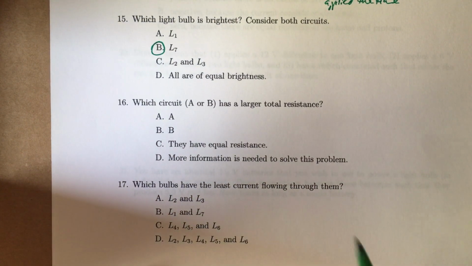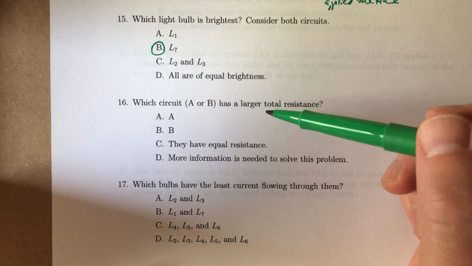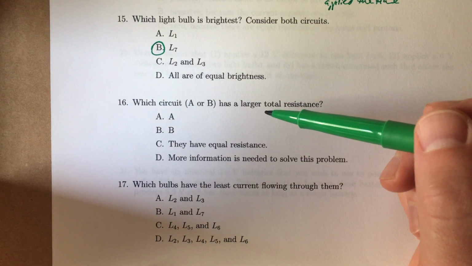So number 16, which circuit, A or B, has a larger total resistance?